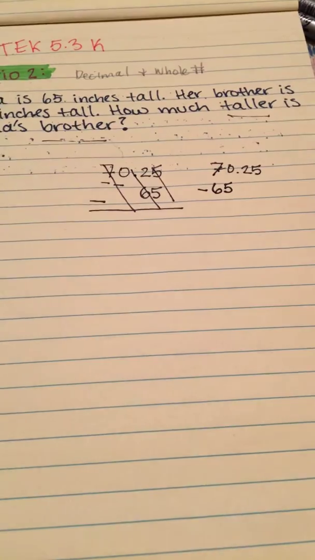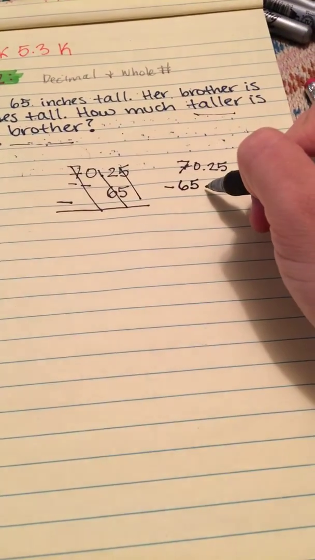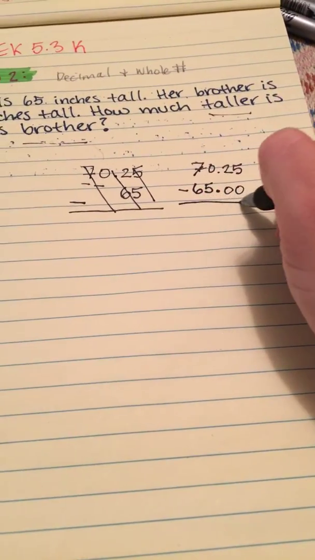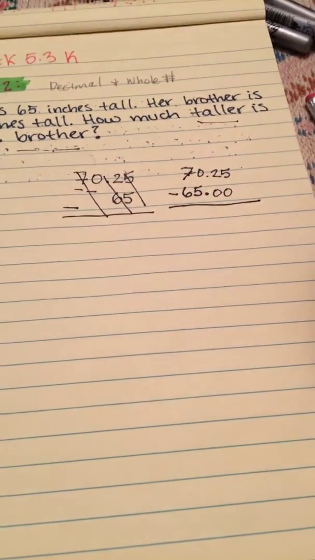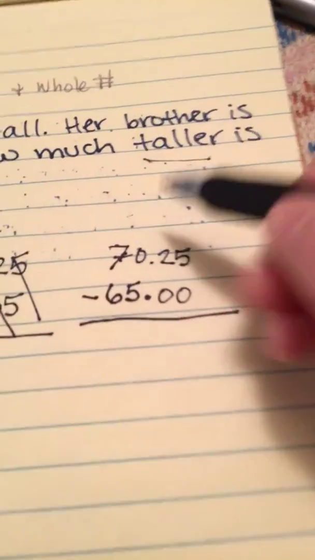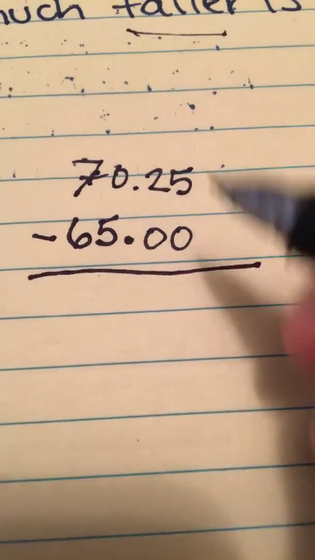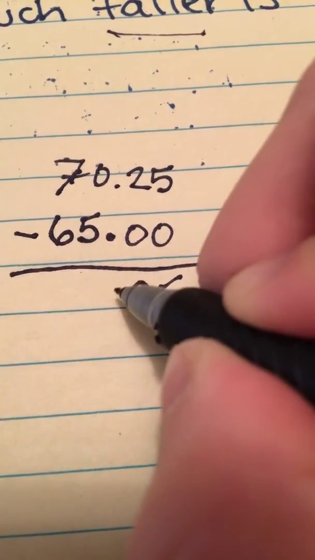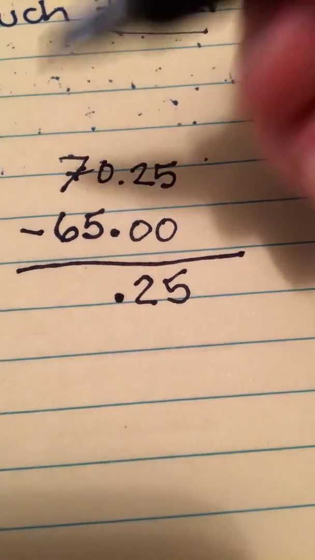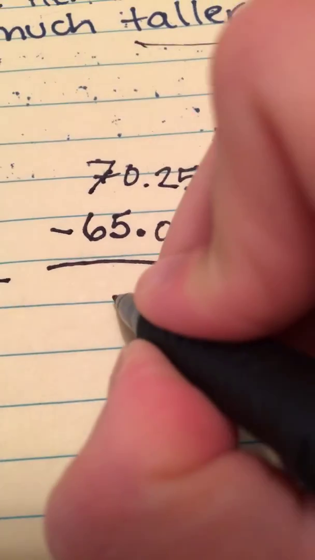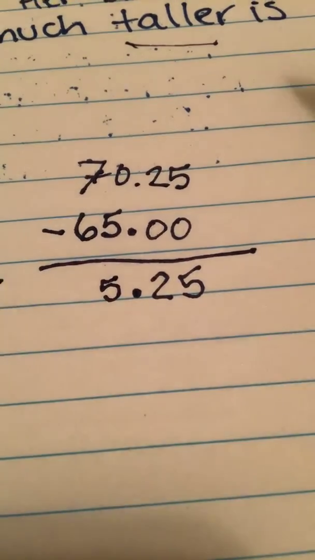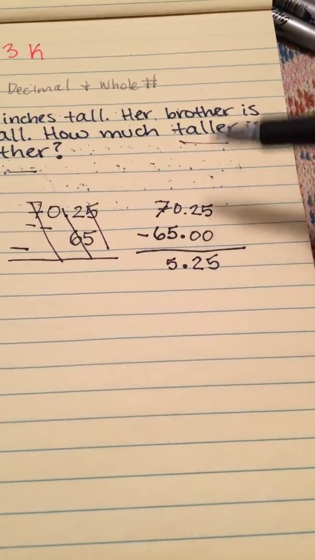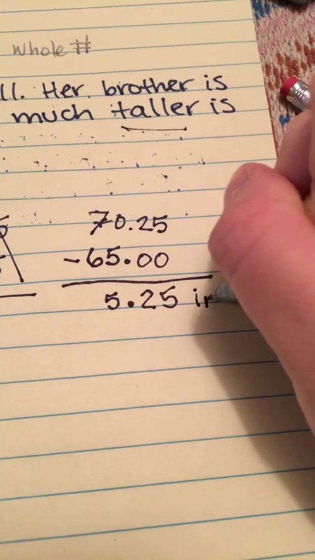And what I can do is add a decimal and add zeros, because again, adding zeros after the decimal, especially when there's nothing there, it's the same thing. Okay, so I'm going to go ahead and subtract these two. So 5 minus 0 is 5. 2 minus 0 is 2. Drop down the decimal. Okay, and then 70 minus 65 is 5. So Yolanda's brother is 5.25 inches taller than her.